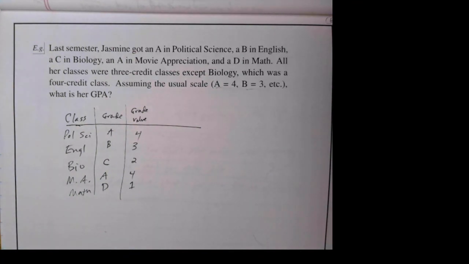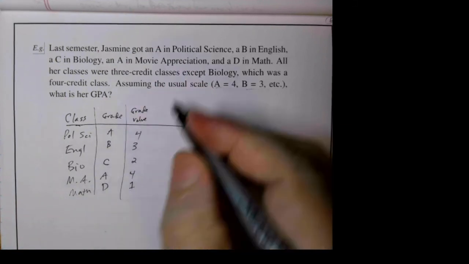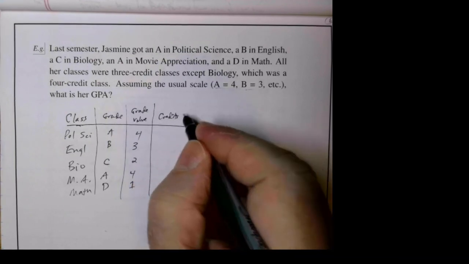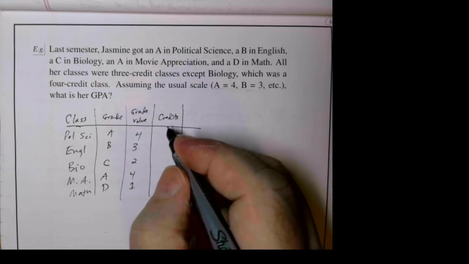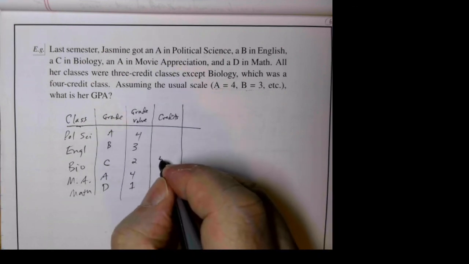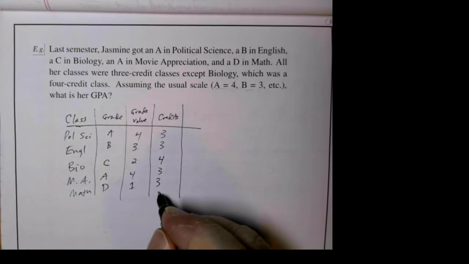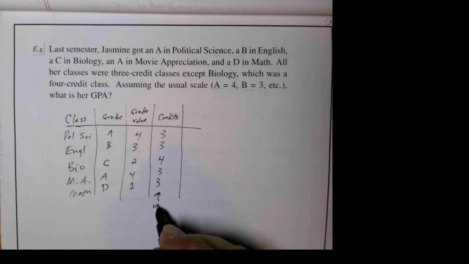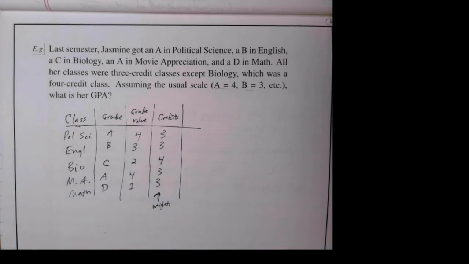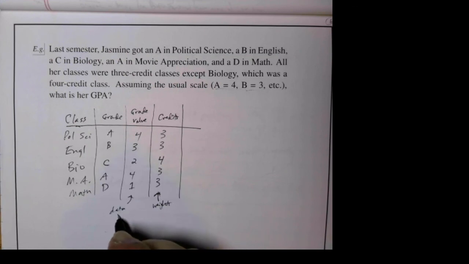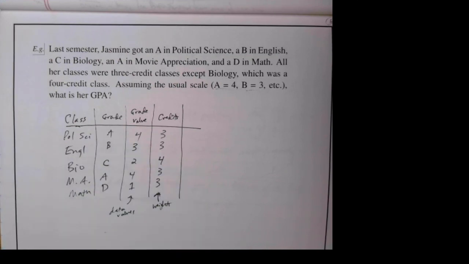Okay. Now the GPA is going to be here. Oh, no, I'm sorry. I forgot we need another column, and that is the number of credits. That's actually a fourth column. Okay, I'm not doing so well. But they're all 3s except for this one, right? 3, 3, 4, 3, 3. And these, the number of credits, are the weights in a GPA. And these are the data values, the x's in the formula, and these are the w's in the formula.